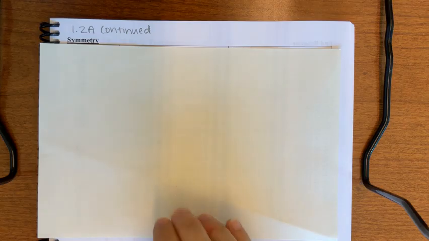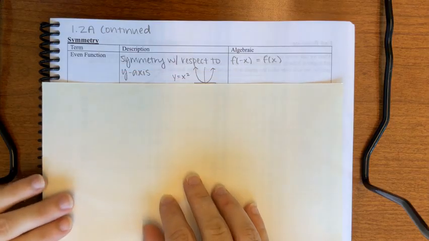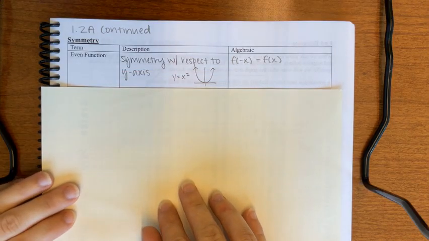Hey everyone, in this video we're going to talk about section 1.2a and finish up our notes. So our next section is going to be about symmetry. I already have all these definitions written out because this is just a review of what you learned last year in Algebra 2. So an even function is a function that has symmetry with respect to the y-axis.